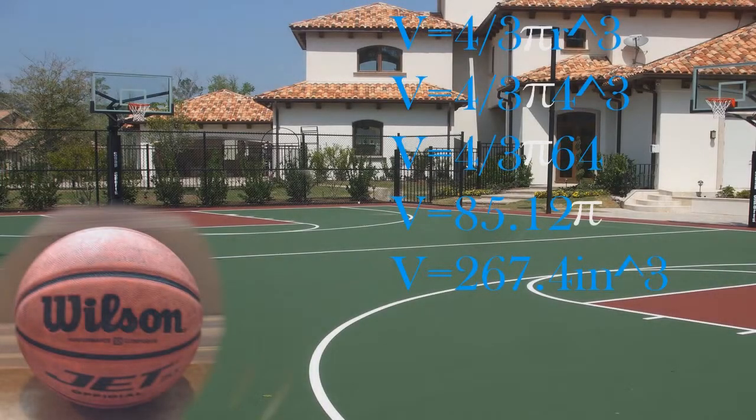Now for the volume of our second ball here, we will do the same as the first one, obviously, with the same formula, just plugging in a different radius. So we will have 4/3 pi radius to the third power. After plugging in the radius, you will have that the volume equals 4/3 pi 4 cubed.